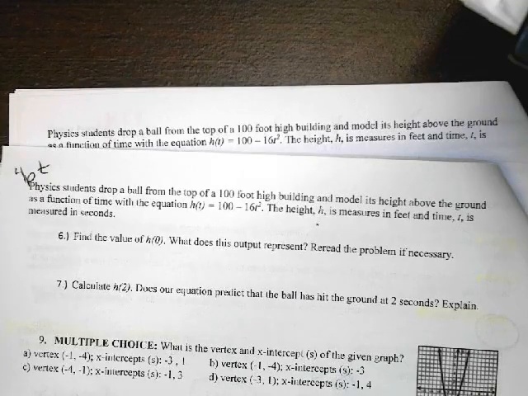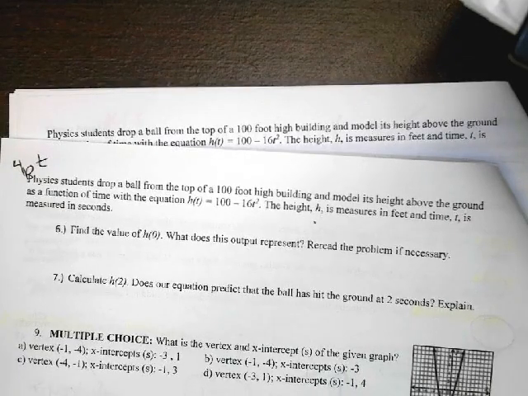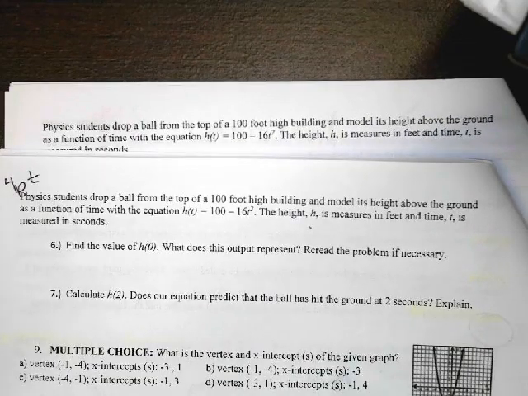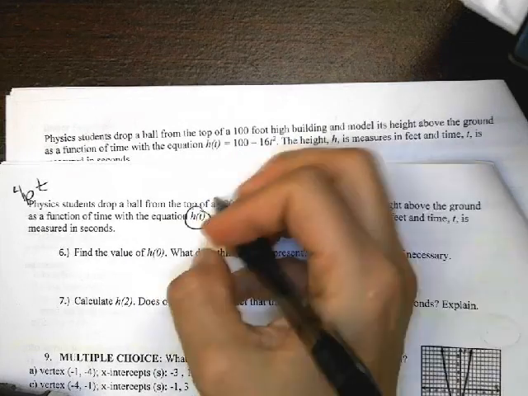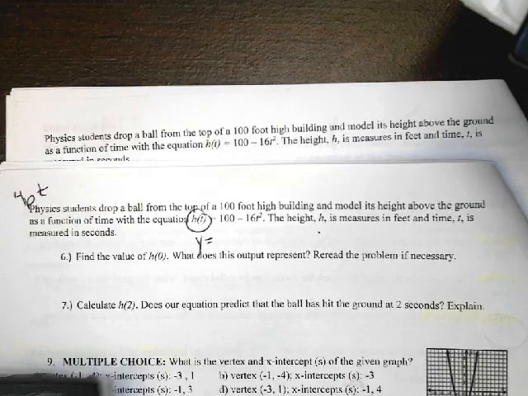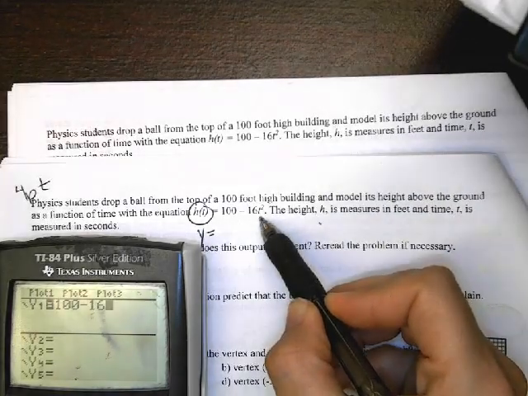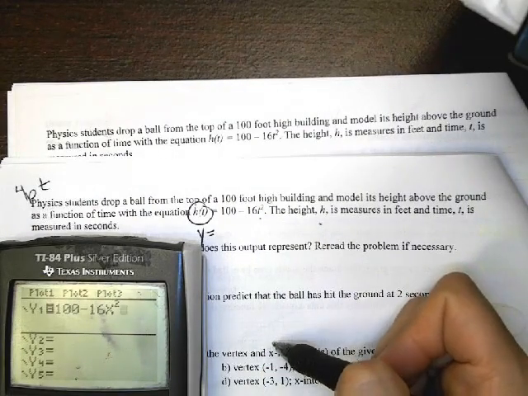Okay, so continuing. Some of you guys are reading this. Okay, so what are you going to type into your calculators? 100 minus 16x. So when we see h of t or f of x or anything like that, we should know that we're going to y equals on our calculator. So I'm going to type in exactly what I can see: 100 minus 16. Now remember, you can't type t. You have to put in what letter? X. You have to put in x squared. You switch them. All right, so now I'm going to go to my table.